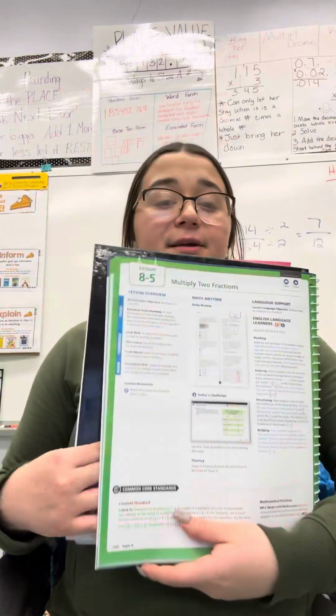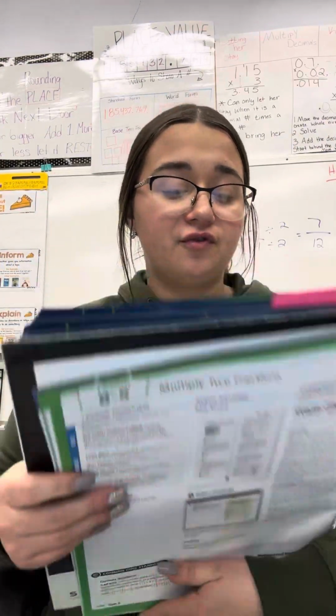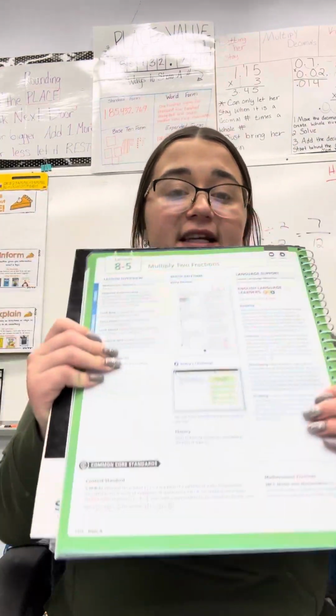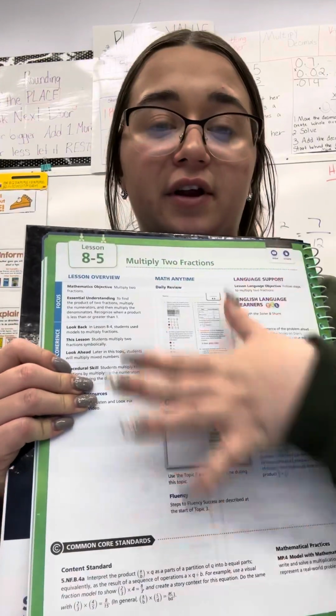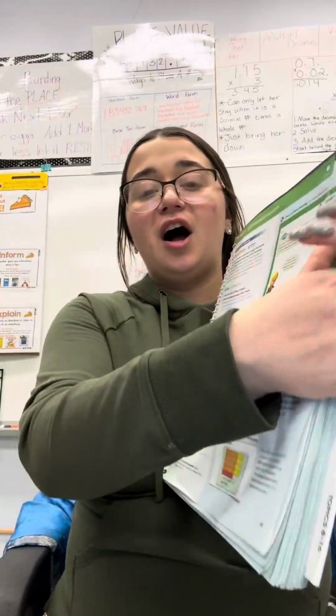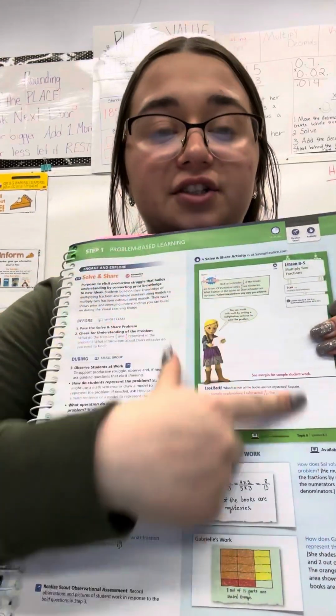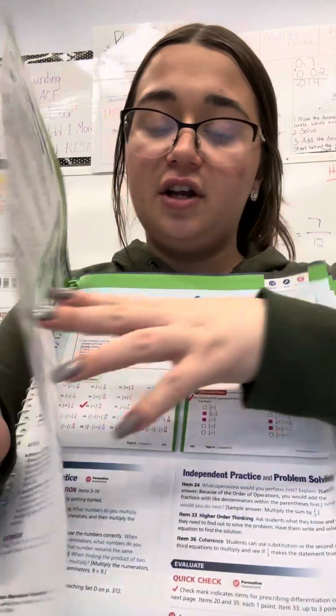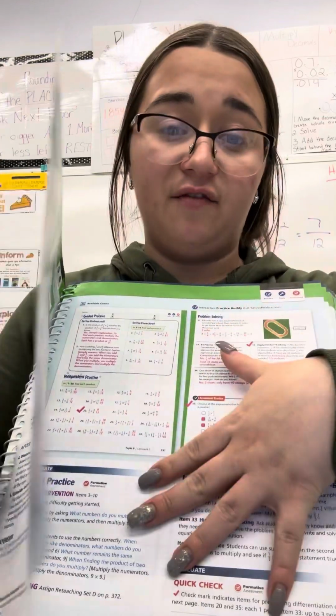Okay, so I'm going to show you a lesson from one of my math books that we recently have done. It was 8.5 and it was multiplying two fractions. With this being said, I don't even look at this book unless I truly need to look at this side on this page. I used to do these pages. I used to do this page, I used to do this page, and usually they have their independent work.